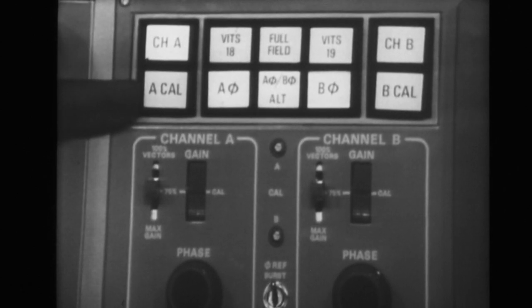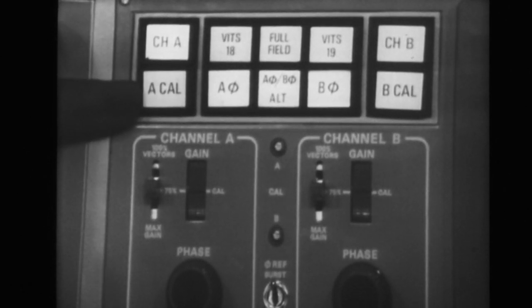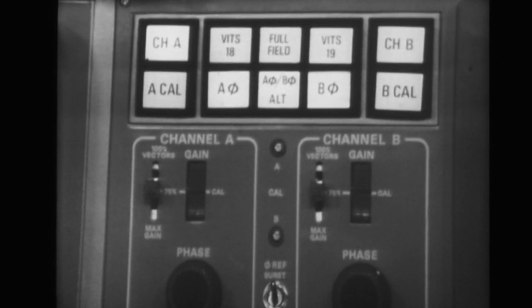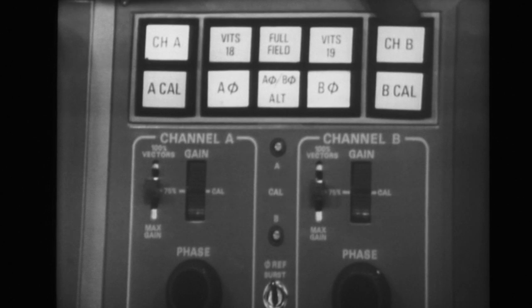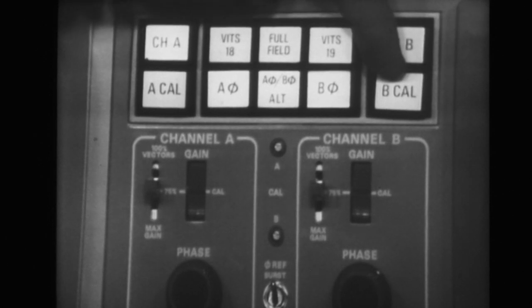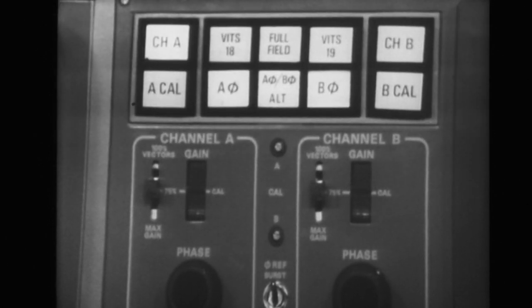The button beneath the input button is for the A calibration circles. Channel B input is on the right side of this 10 push button bank. The channel B calibration circle is immediately below the input switch.